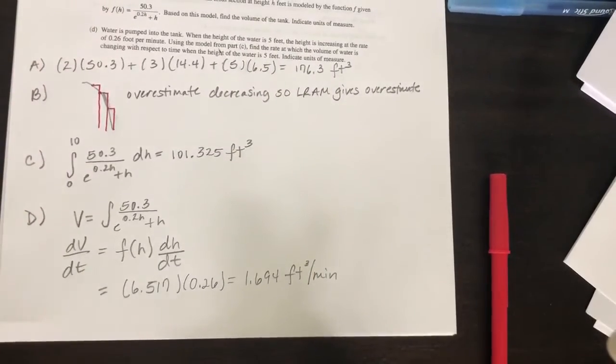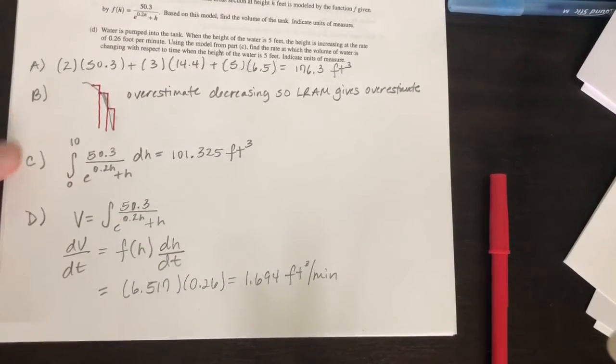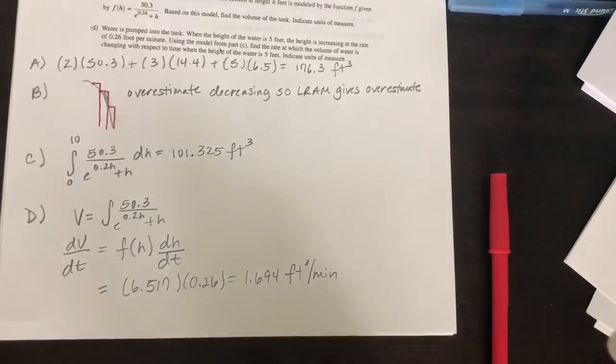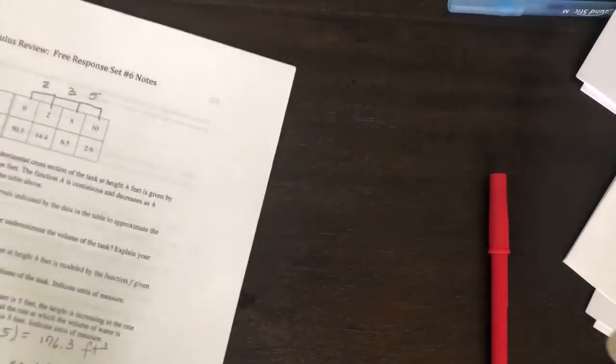Okay. So we should be pretty good at the LRAM, RRAM stuff. We should be able to integrate in the calculator pretty easily. You know, a little bit of related rates. Don't forget your second FTC when I take a derivative of an integral. The integral goes away. Okay, next question.